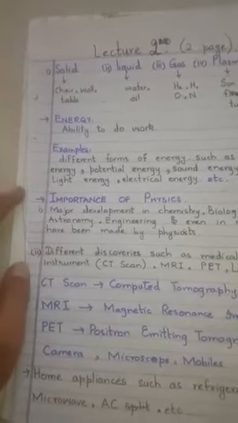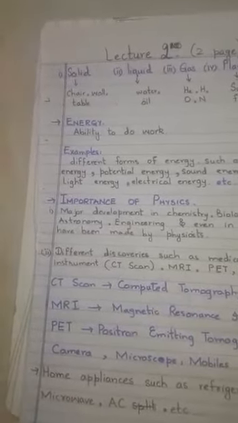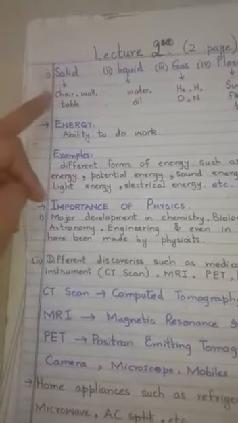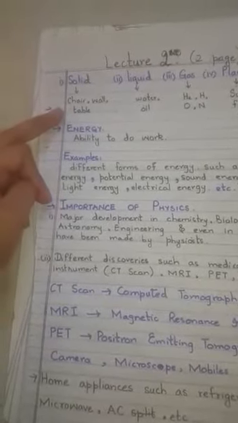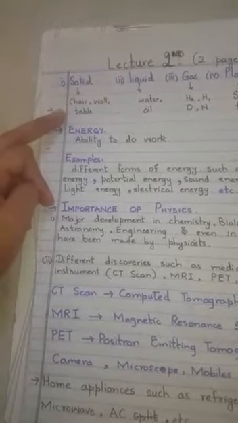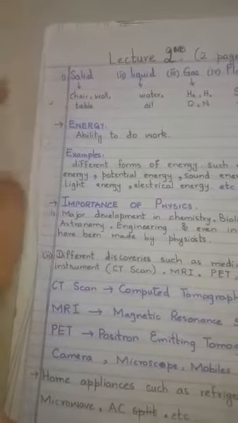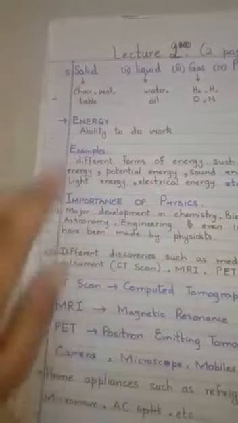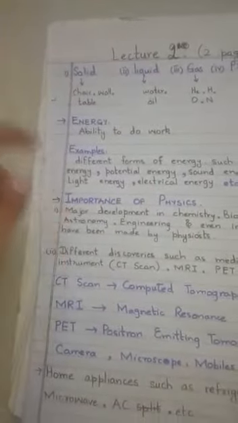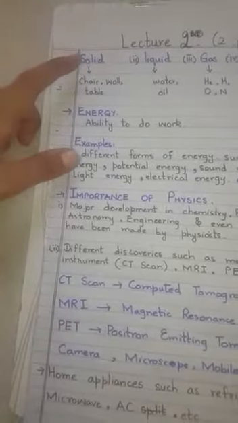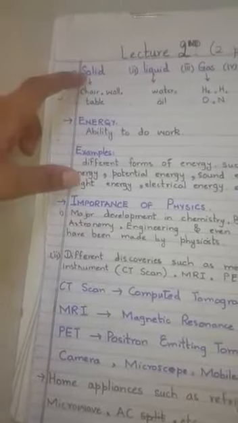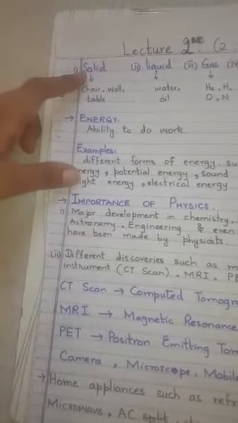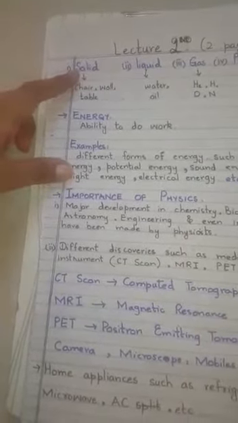As we know, a solid has definite shape and definite volume, and its molecules are closely packed to each other, so the molecules can only vibrate about their mean position. Since the molecules are closely packed, there are strong intermolecular forces present between the molecules in a solid.